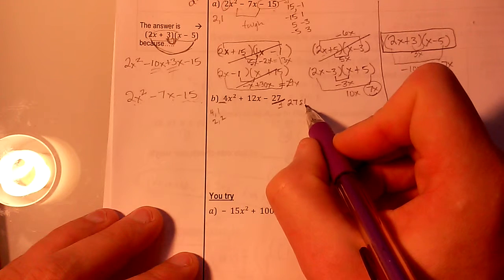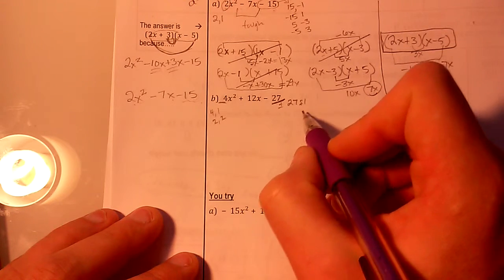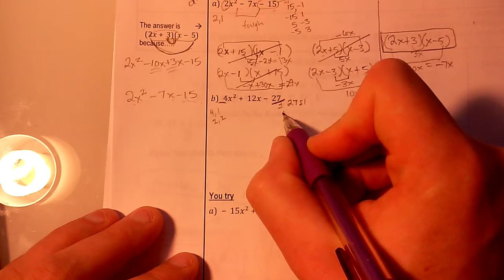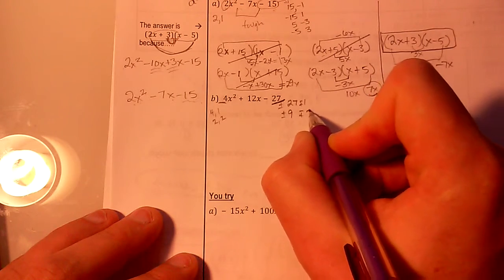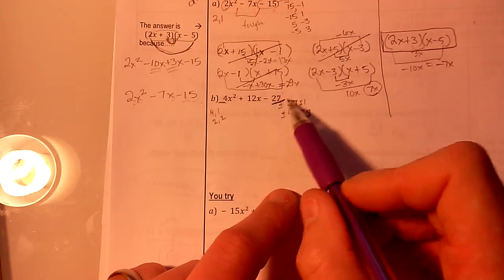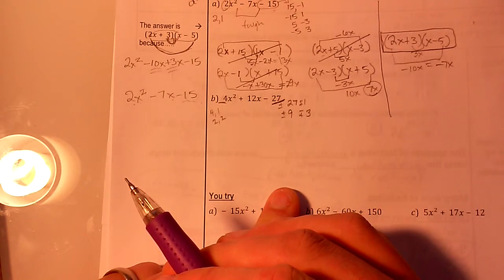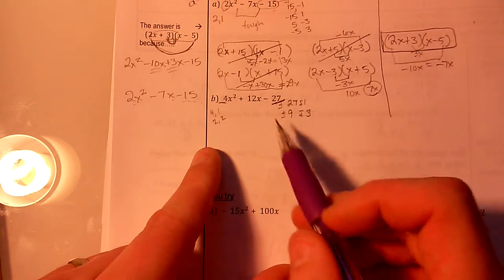Are 27 and 1, plus or minus, and then 9 and 3, plus or minus 9 with a negative or positive 3. As long as the signs alternate, I'll get a negative 27. Okay, so that's going to be quite a bit of options here.